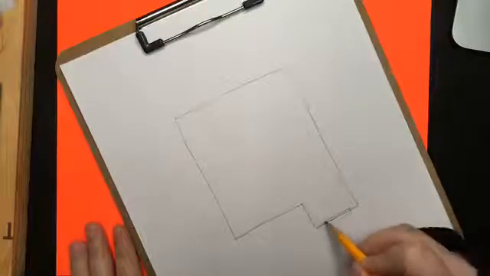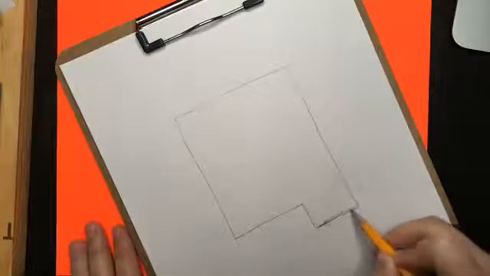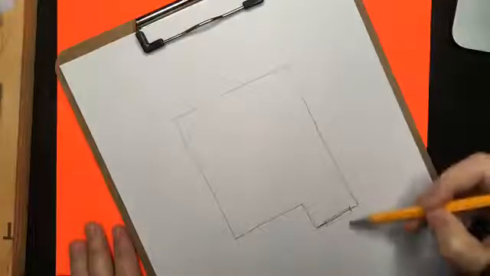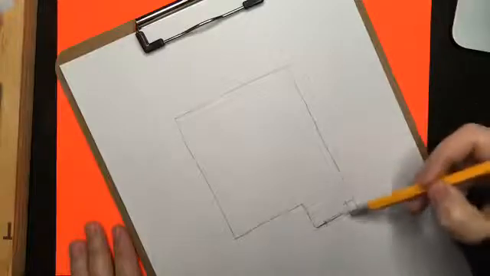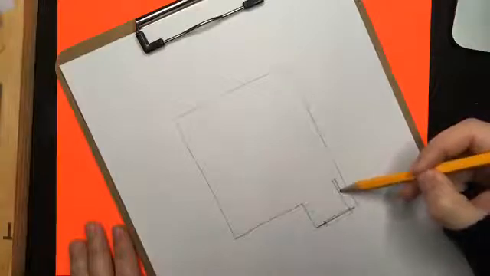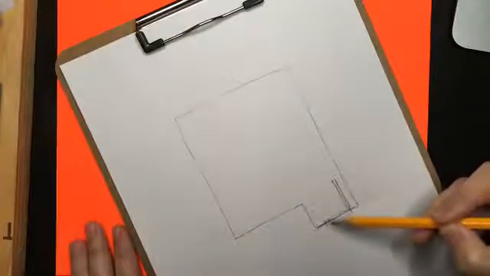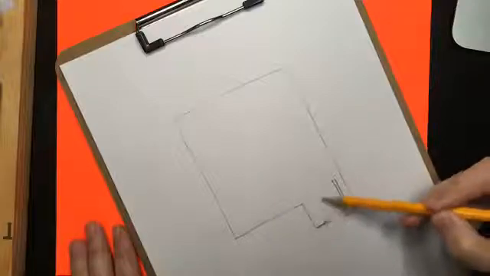Okay, so this is how you draw doors and floor plans. So you have an opening and you show the way that the door opens. So if this is my room, I'm gonna say the door opens inward. That way you can see the door swings this way.